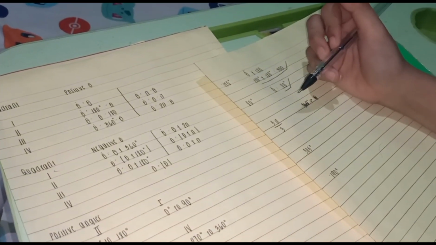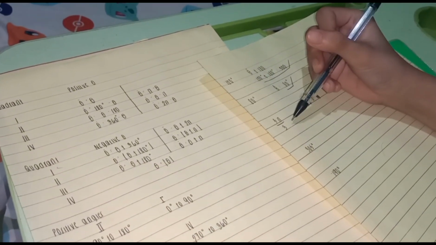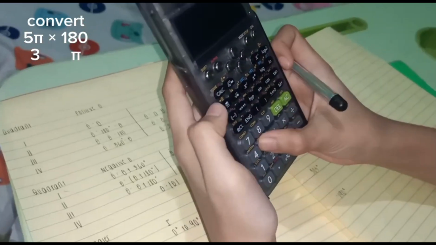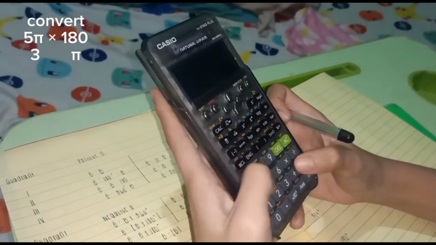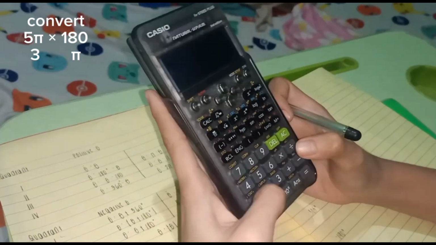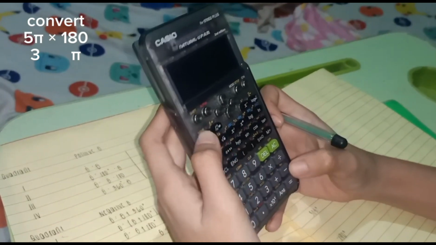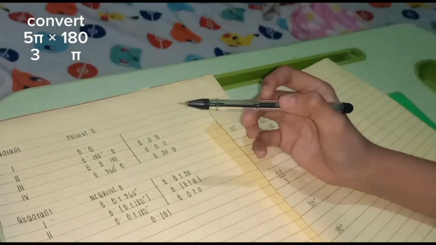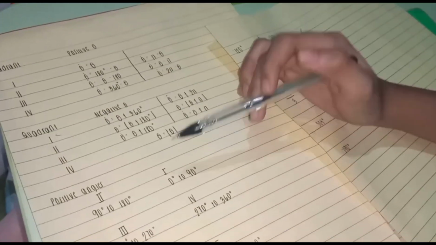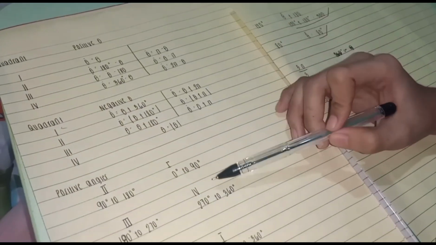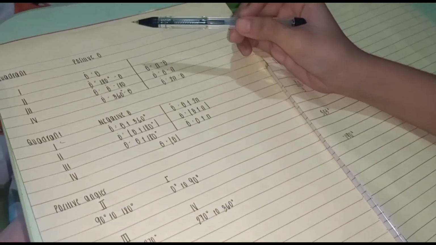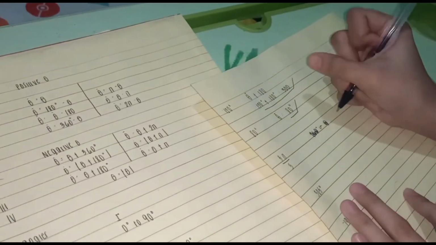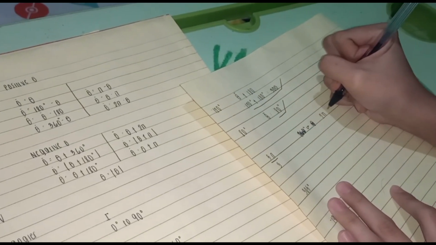Last example, 5 pi over 3. We need to convert it to find in which quadrant it is placed. So here's how to convert: 5 pi over 3 times 180 over pi. The answer is 300. So find the quadrant that 300 belongs to. The quadrant is 4. And this is the formula for quadrant 4: 2 pi minus theta.